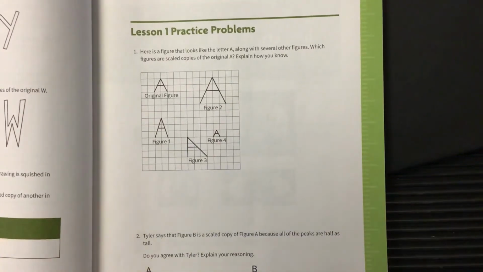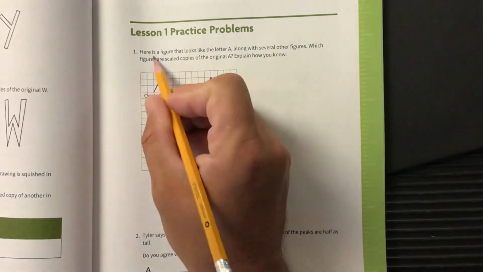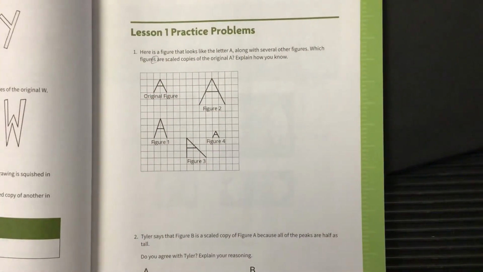At the first homework problem there, page 13, lesson 1. It says, here's a figure that looks like letter A along with several others. Which figures? So to me, figures gives it away that there's going to be more than one answer. Remember, I told you yesterday it's a good idea to write down the sizes, how far it is. How long is each side?